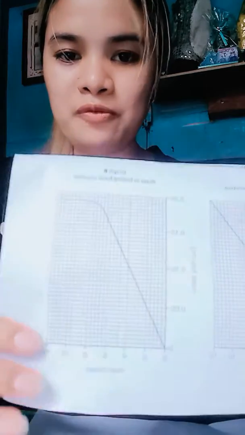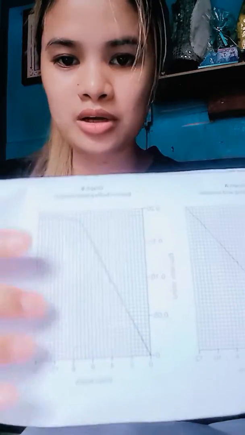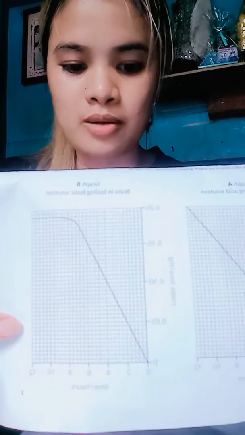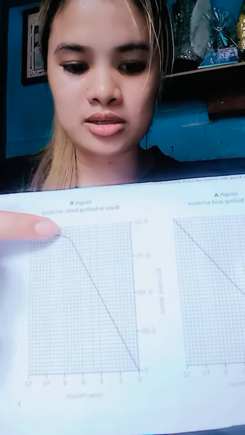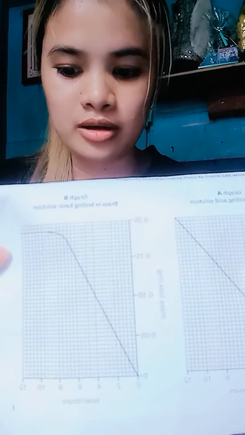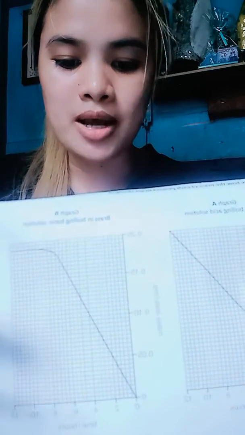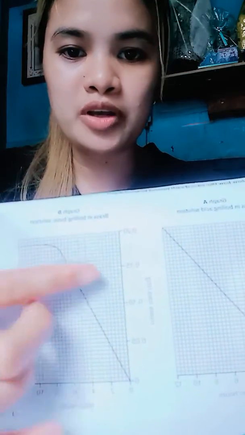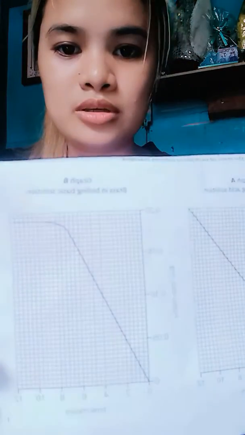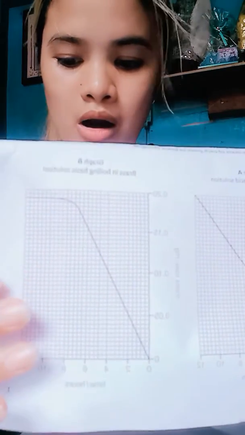And for graph B, look at the graph. The more time it takes, the slower it goes. The line stops at the mass loss of 0.17 and the time of 7 hours, and goes to 12 hours of time and the mass loss of 0.18 at the same level.